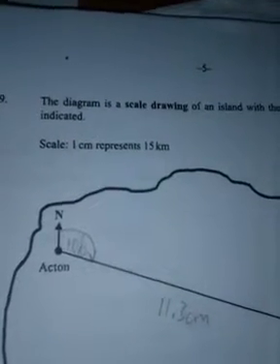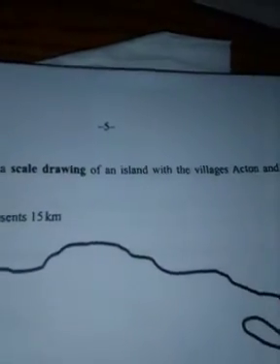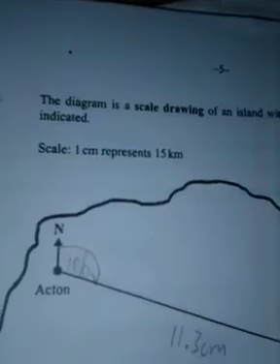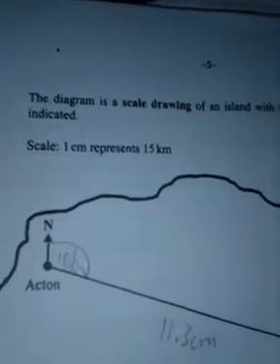Good evening. This is a short video on bearings and a little extra at the end. The diagram is a scale drawing of an island with the villages Acton and Belleville indicated. For every 1 centimeter on the map, it is actually 15 kilometers in the real world.